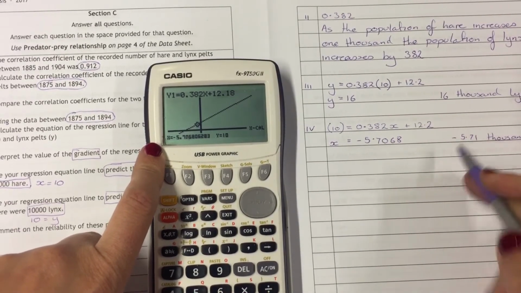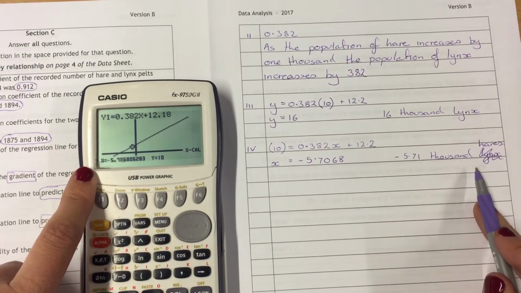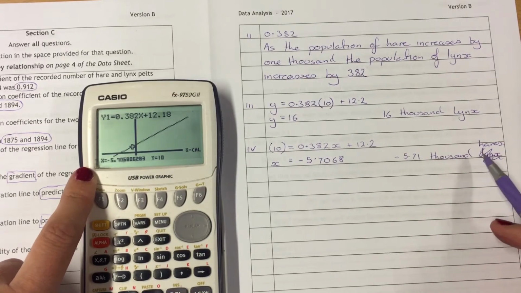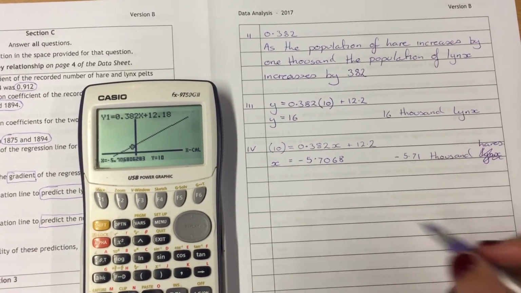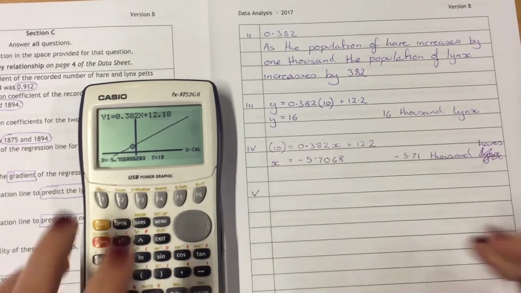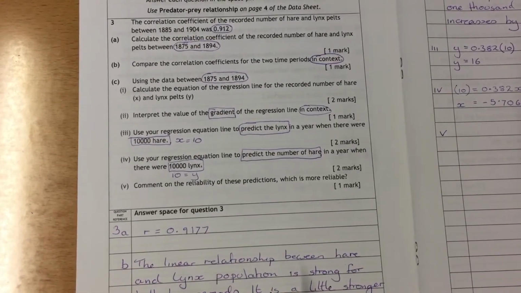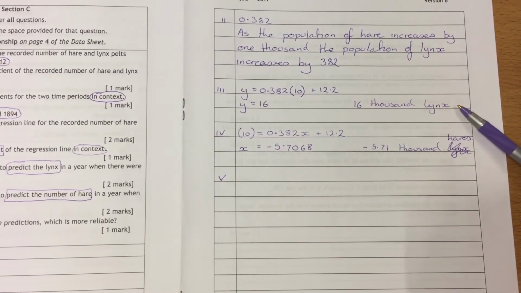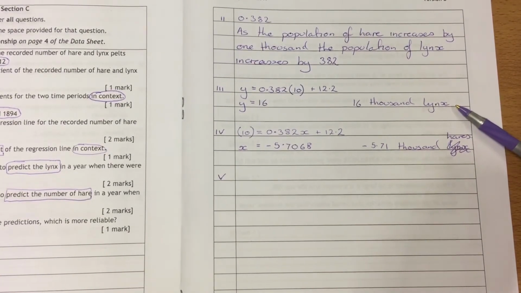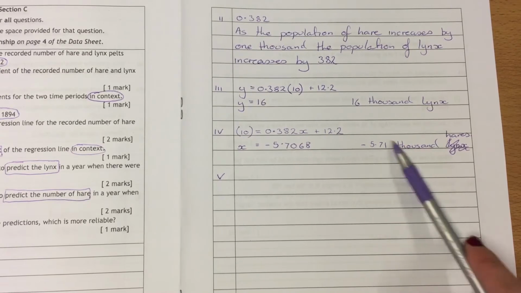Now, obviously, this isn't a thing. And that's purely and simply because I chose a number for our y value that was too small. It does, however, make question 5 really obvious. So, comment on the reliability of your predictions. Which is more reliable? Hopefully, anybody can see that 16,000 lynx is going to be a more reliable option than nearly 6,000 zombie hares.